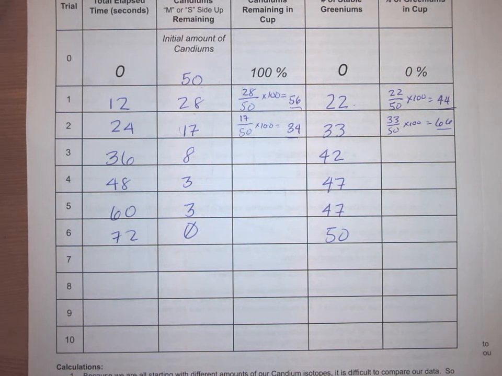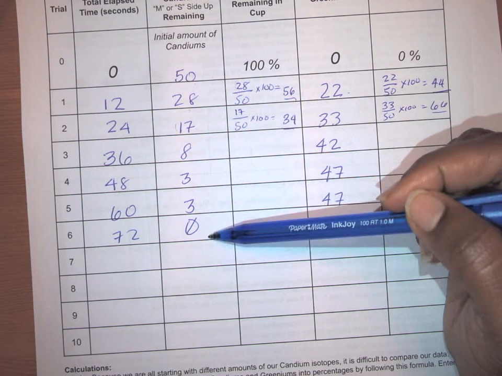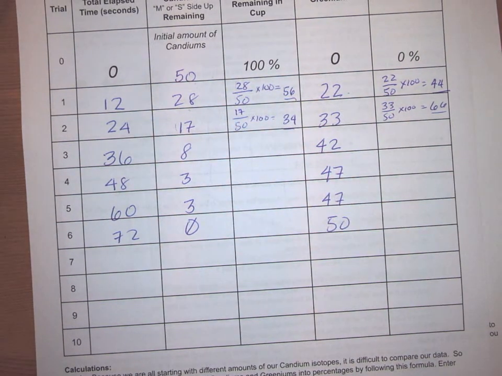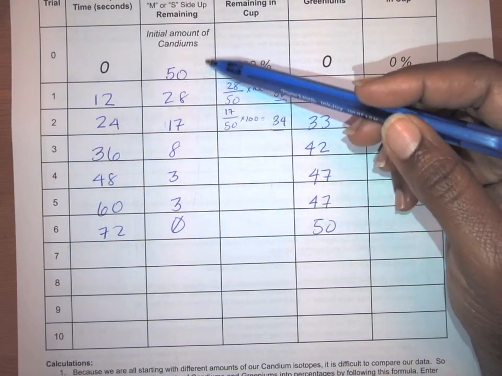So what happens to the amount of candium over time? As we go down, what happens to the amount of candium? Does it increase or decrease? And you have to think about why that is. So remember, one of the things that candium is doing, it's representing a radioactive isotope, and radioactive isotopes decay over time. So is that what we're seeing here with these numbers?